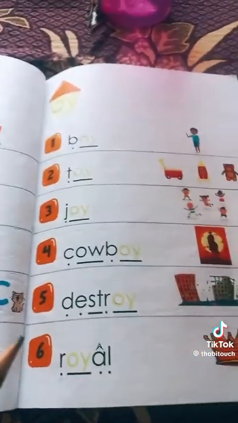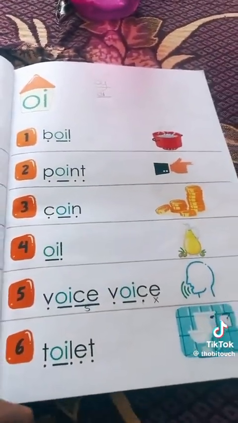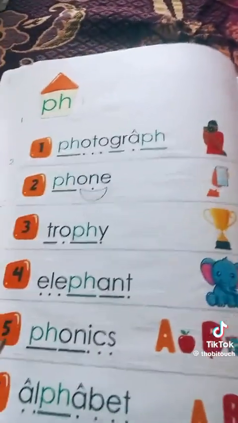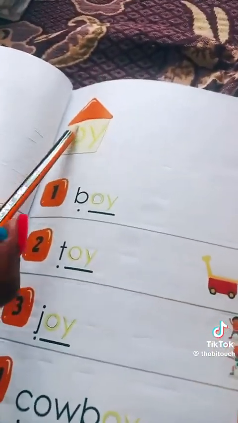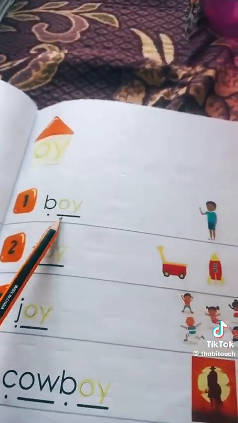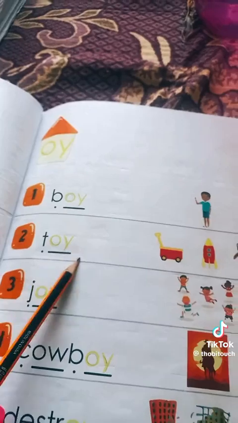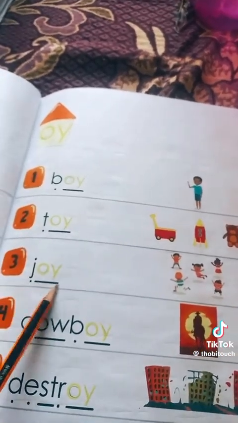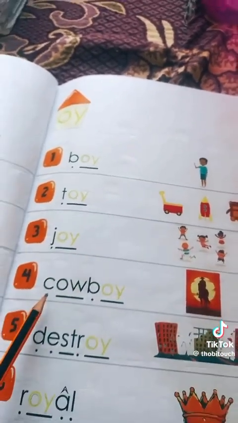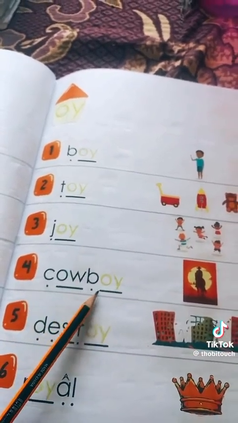Right. We'll go through the words for oi and the words for o and ow and the words for oi one more time. Okay. Page 43. Oi. Oi. Boy. Oi. Toy. Oi. Joy. Cowboy.